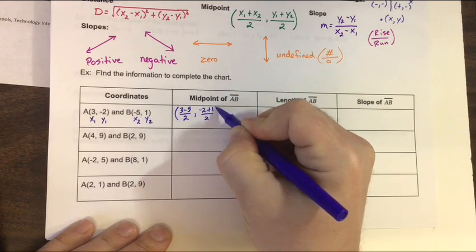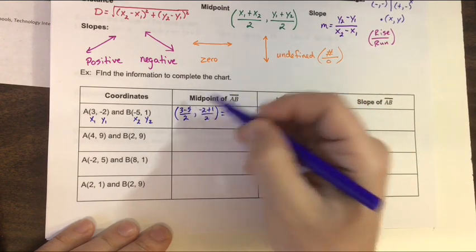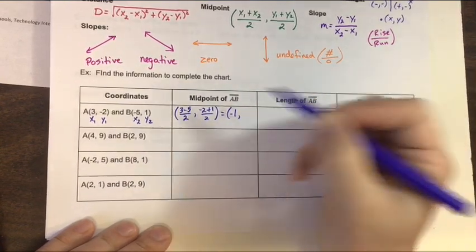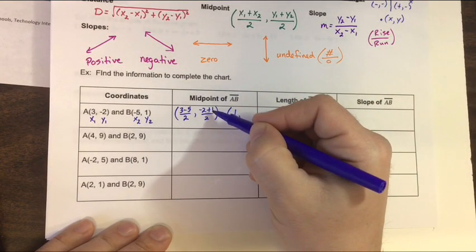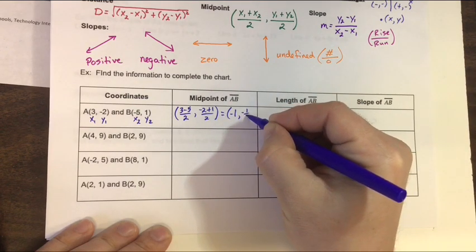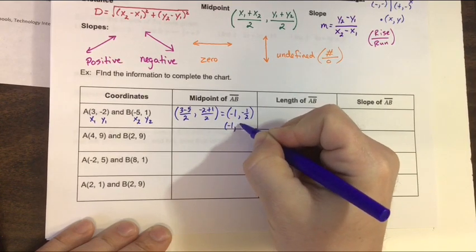all over 2. And to simplify this, 3 minus 5 is negative 2. Negative 2 divided by 2 is negative 1. Negative 2 plus 1 is negative 1 over 2, leaves us with a negative 1/2 fraction. Or you could write it with a decimal.